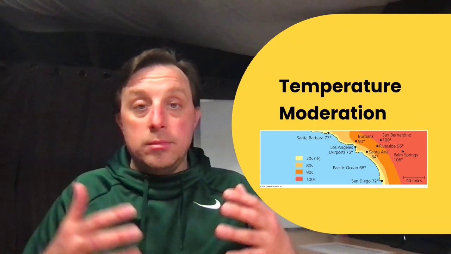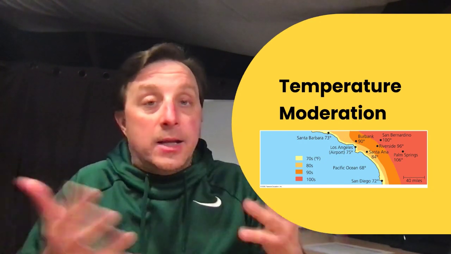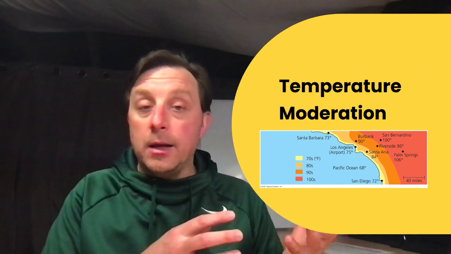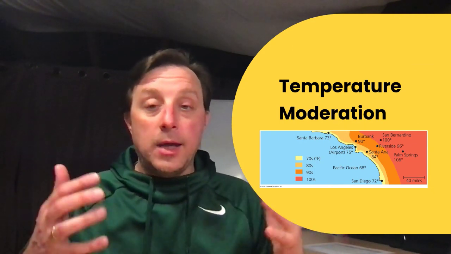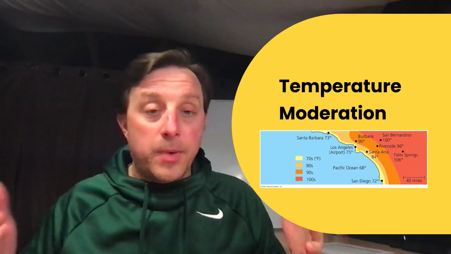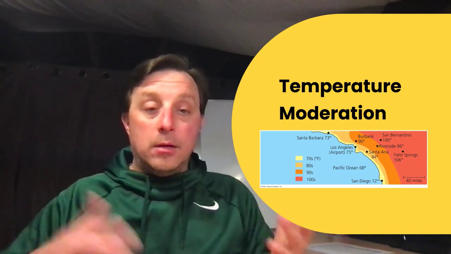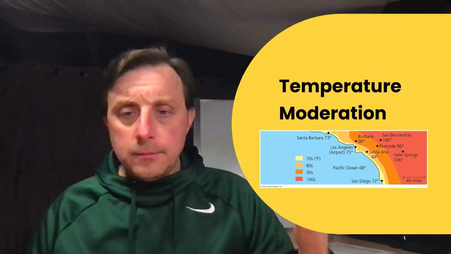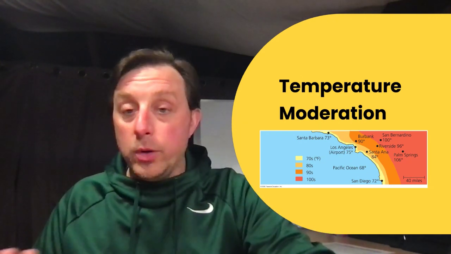Water also has a very high specific heat, meaning that it can absorb a lot of energy before it changes temperature. And also, water will tend to hold on to that heat energy a lot longer than land. So, when we look at climates around large bodies of water, we will see that closer to the water, the temperatures are more moderate, and as you move away, temperatures will get much, much higher in the summer and also much colder in the winter.